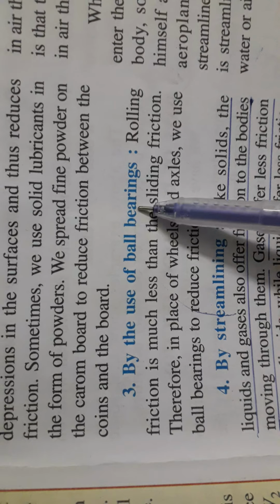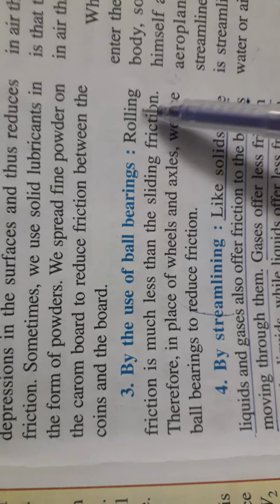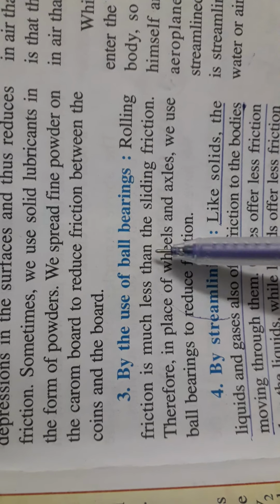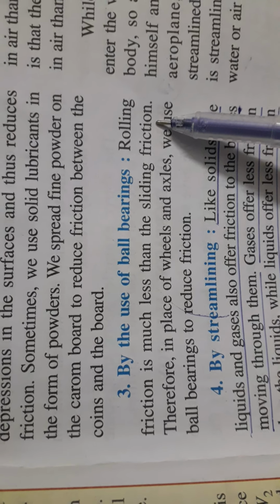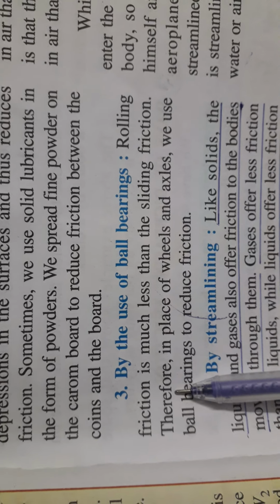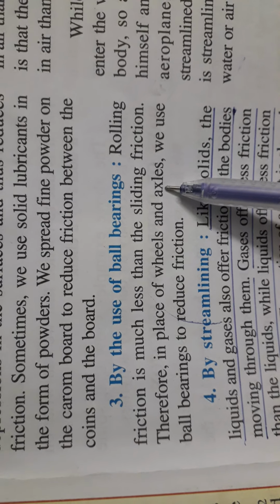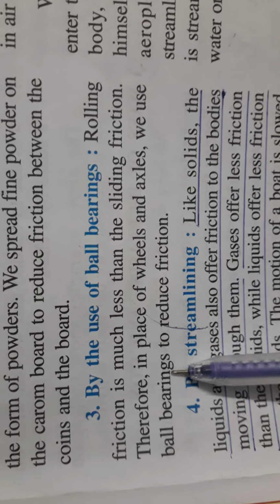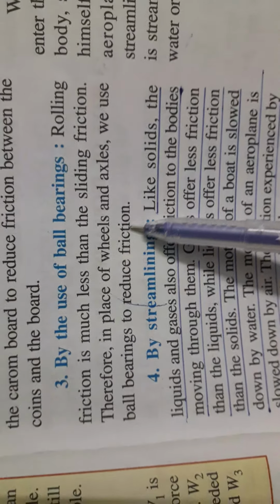By the use of ball bearings, third one, rolling friction is much less than the sliding friction which we have already studied. Therefore, in place of wheels and axles, we use ball bearings to reduce friction.